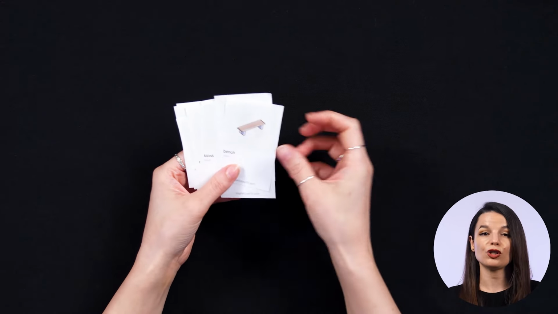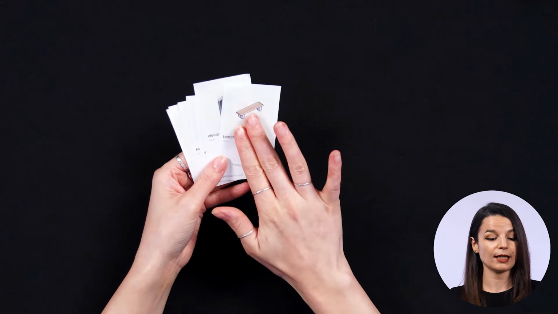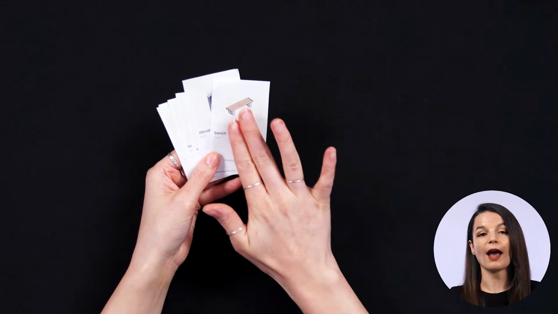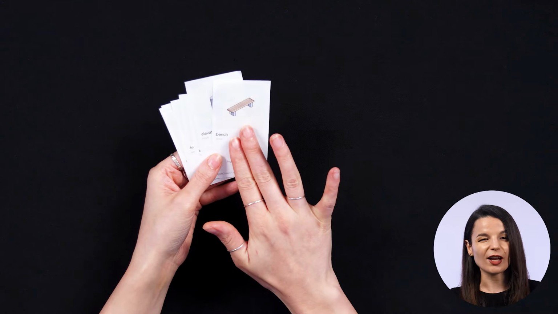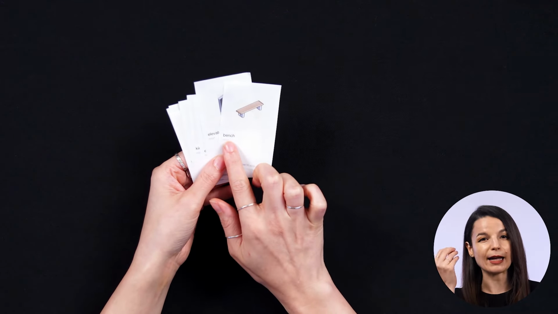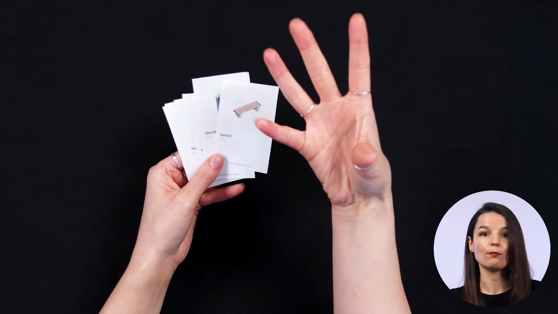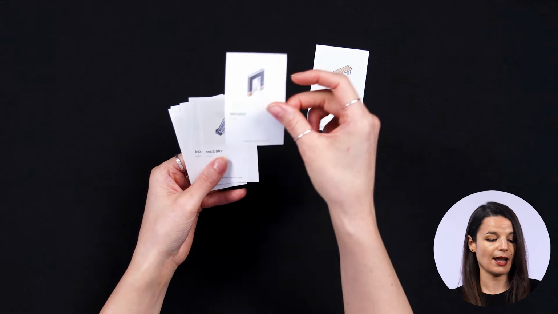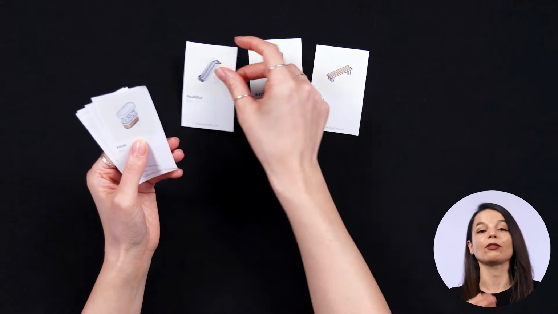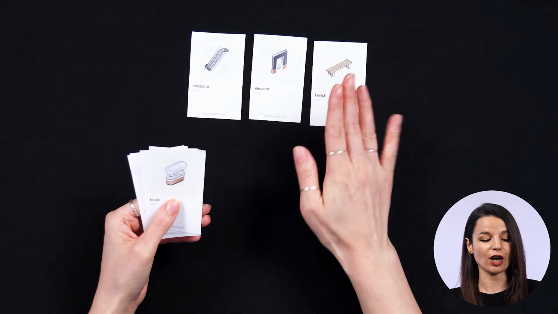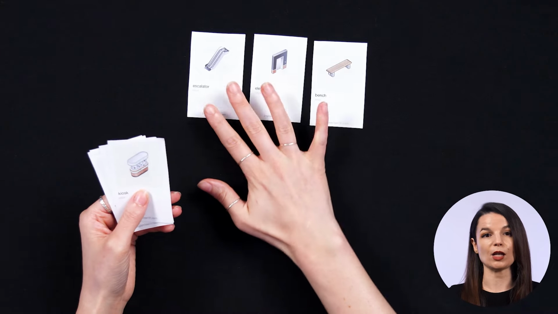So one thing that you can do to get some speaking practice, of course, is to make sure that you read the word out loud. So don't just look at it and read it in your mind. Make sure that you read the word out loud so you actually say, in this case, bench and escalator and kiosk as you look at the picture that's on the visual flashcard. So this is one way that you can get some speaking practice.